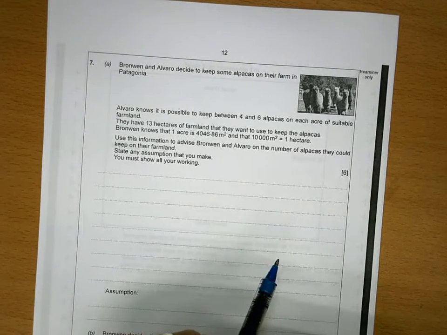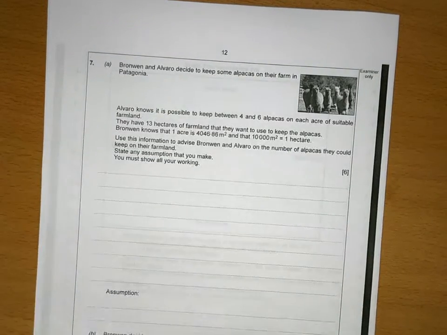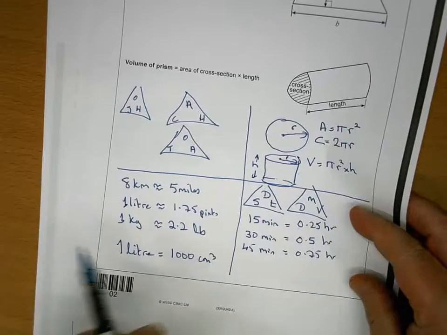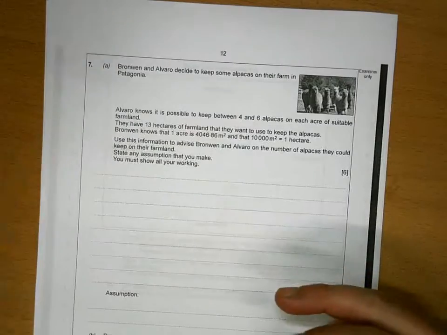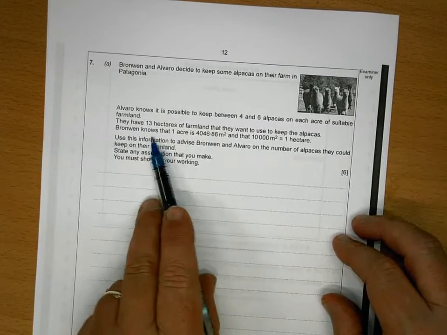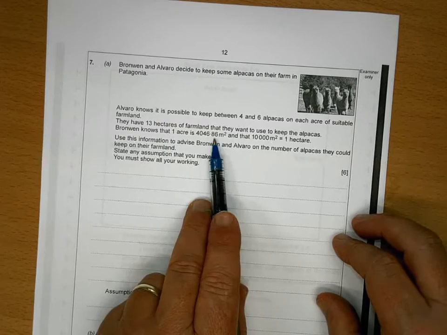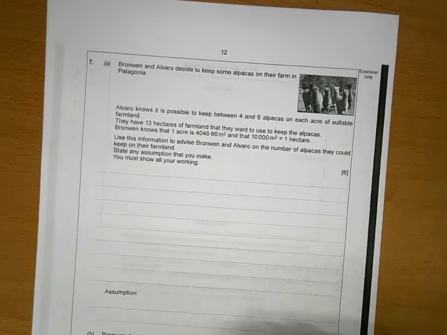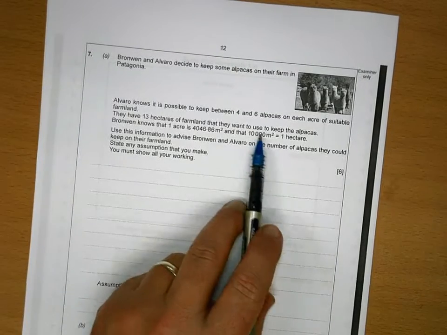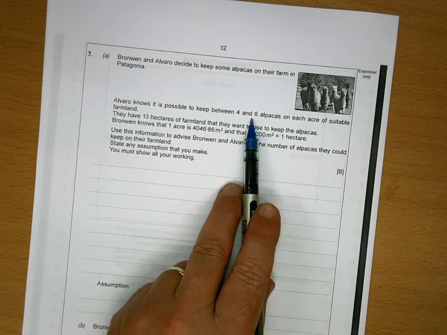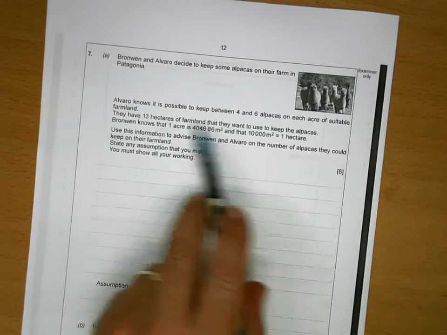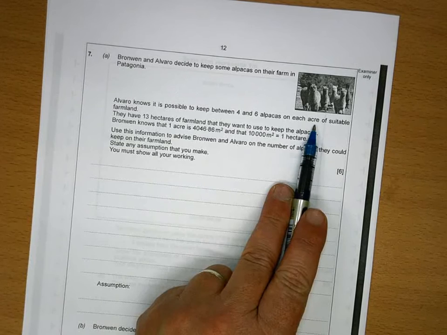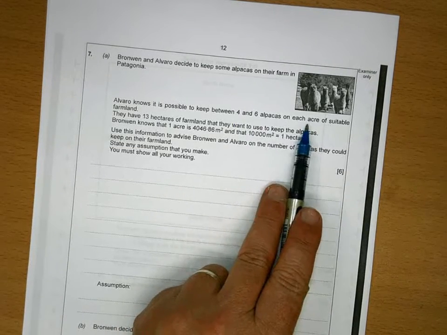So this is a units question, but there are only a small number of units you're required to know, and we've written those down on the front page. So those are the only ones you need to know. Any other units they will give you. So they don't expect you to know the relationship between acres and square meters or square meters and hectares. But in order to know how many alpacas they can keep, I've got to find out what their land is in acres, because it's between 4 and 6 per acre.